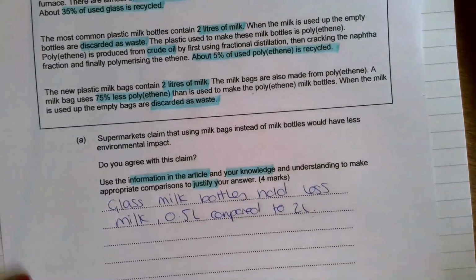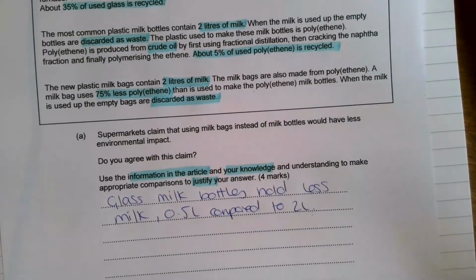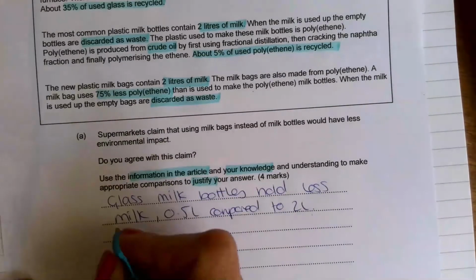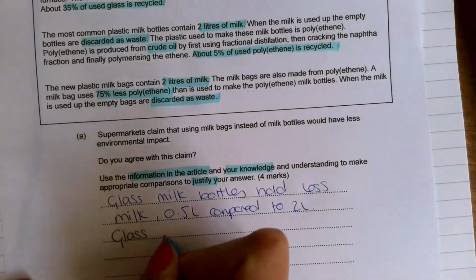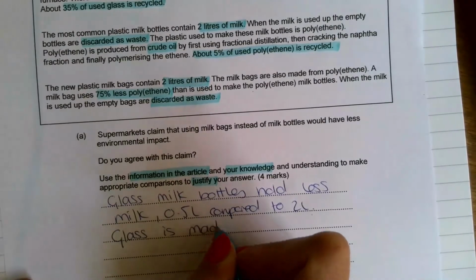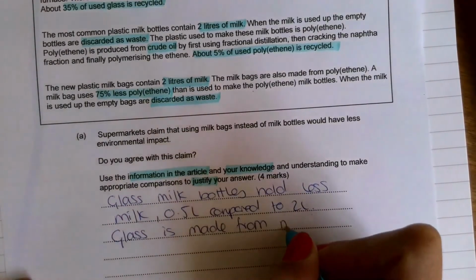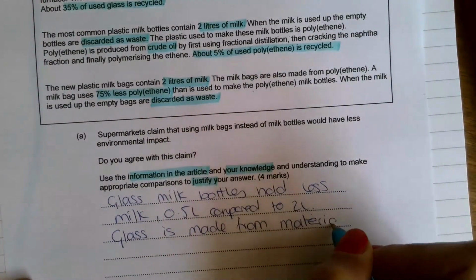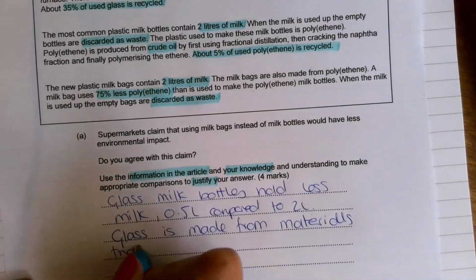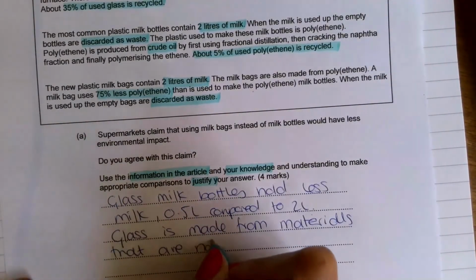Okay, so already it's better to use the bags than the bottles, because the bags can actually hold onto more milk. Okay, so glass is made from materials that are not limited.